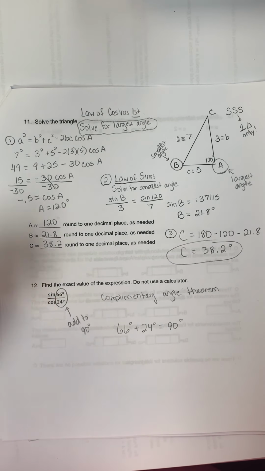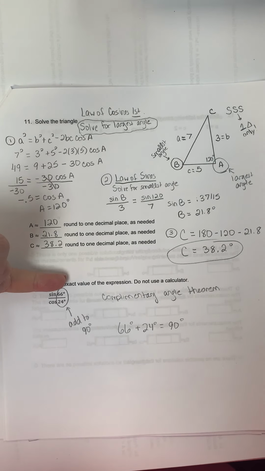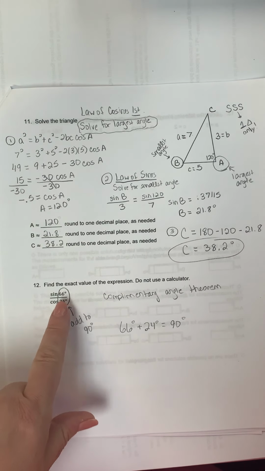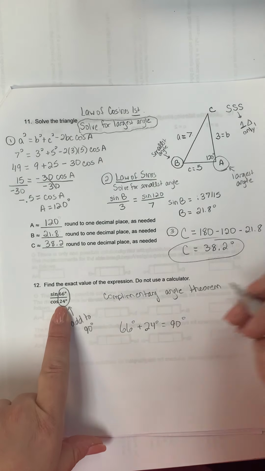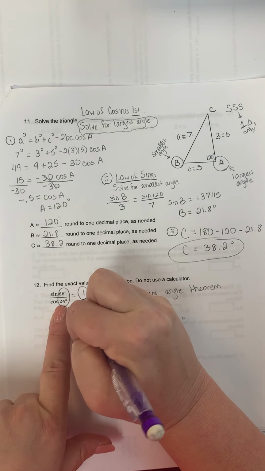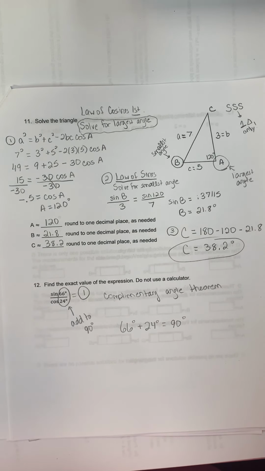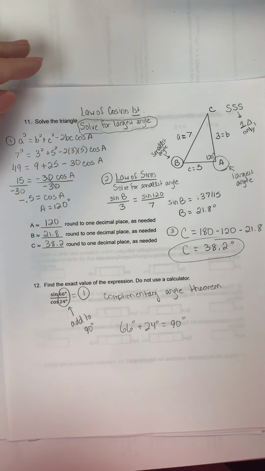So since they do, the ratio of these, it could have been cosine 24 over sine 66, or it could be the way that you see it here. But when these add up to be 90, the whole thing is 1. It's just 1. That was something we did way back in section 8.1. I think it was on the very front page of that packet, down at the bottom. So very simple. If you do put it in your calculator, it's not the end of the world. No one's going to know. You're still going to get 1. But when you do see it on the test, don't waste time. Just put 1. You're good to go.